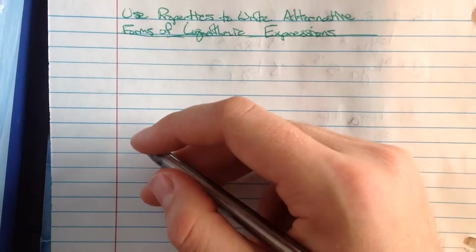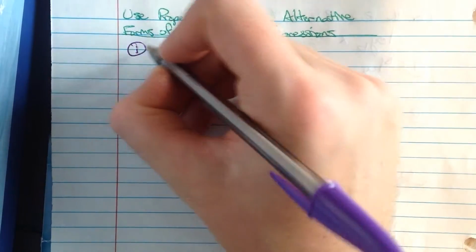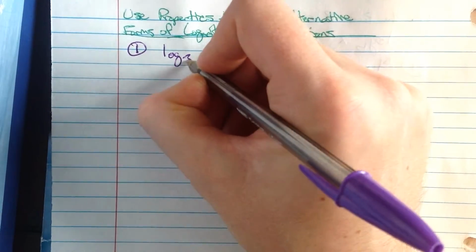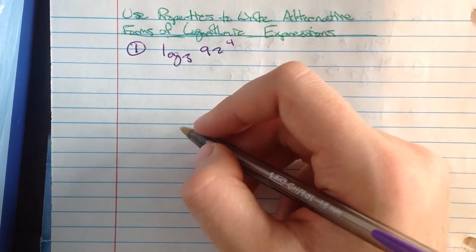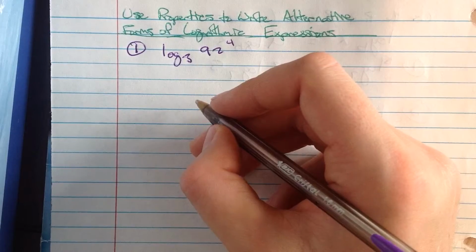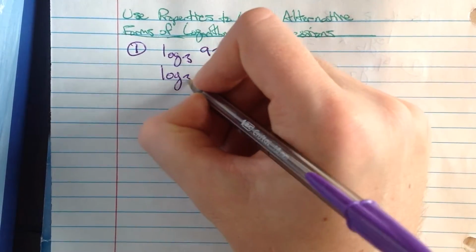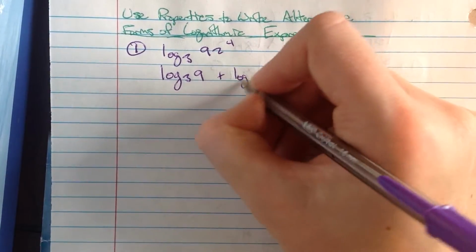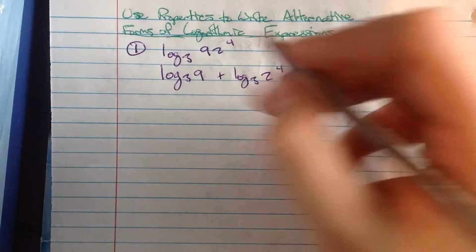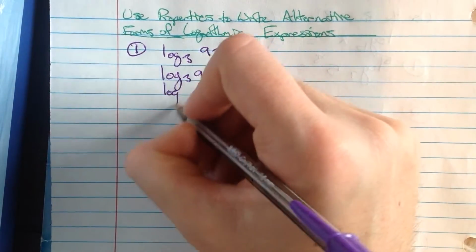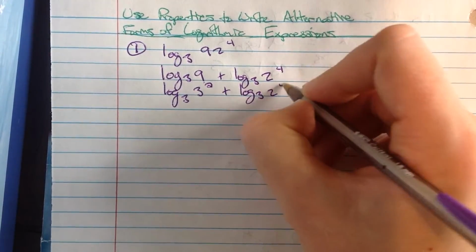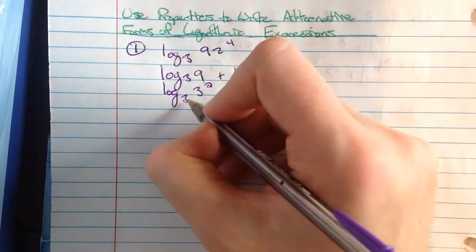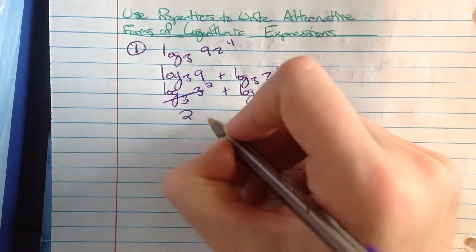Use properties to write alternate forms of logarithmic expressions. So given something like log base 3 of 9z to the 4th, we could first apply the product rule and say log base 3 of 9 plus log base 3 of z to the 4th. We know that 9 is the same thing as 3 squared, leaving everything else the same. They match, so they cancel.